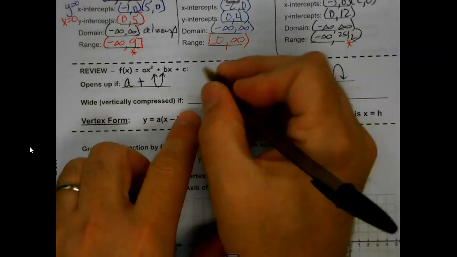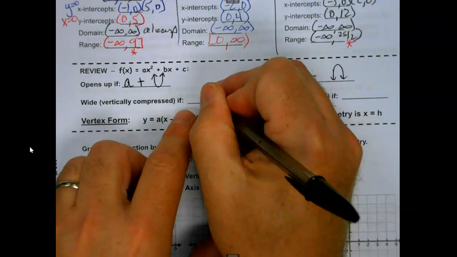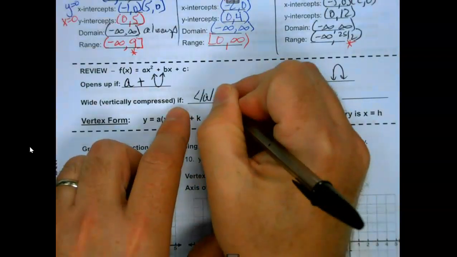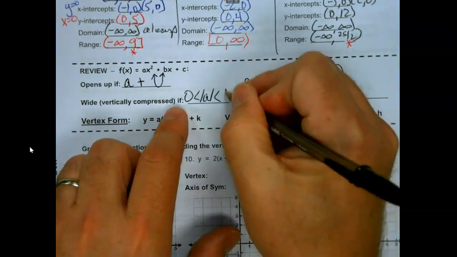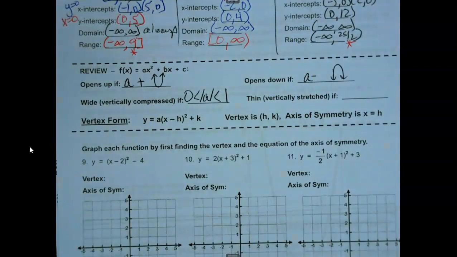That's going to happen when your A value, I'll explain why I'm going the absolute value route here, is between 0 and 1. The width doesn't matter on if it's positive or negative. That just determines open, up or down. Whether it's getting wider or not just has to do with whatever the A value is. So negative 1/2 or positive 1/2, it's the same thing. They're both going to be getting wider.